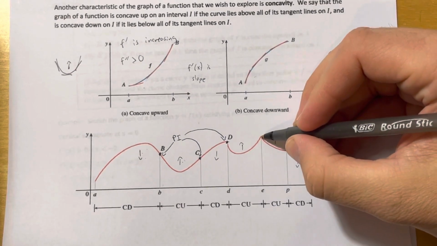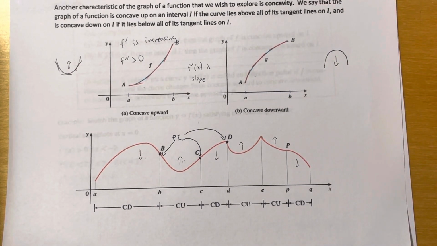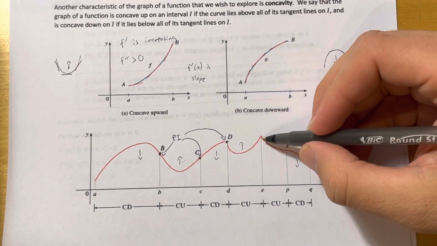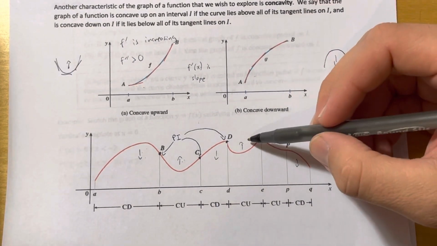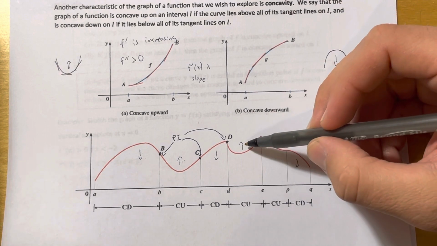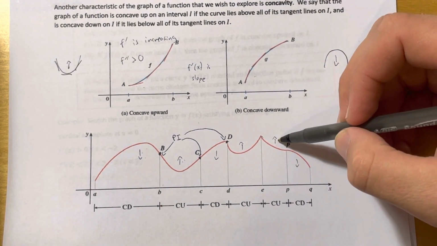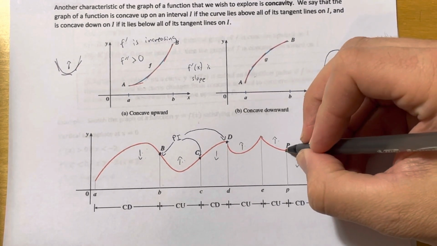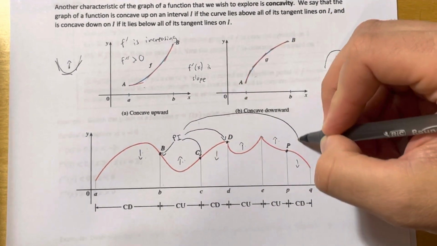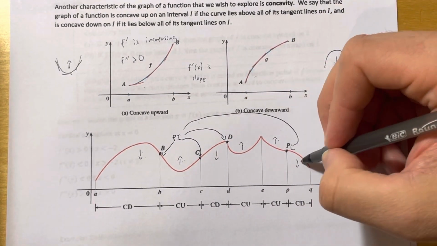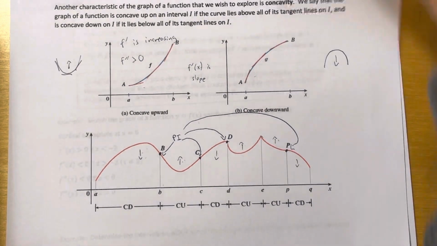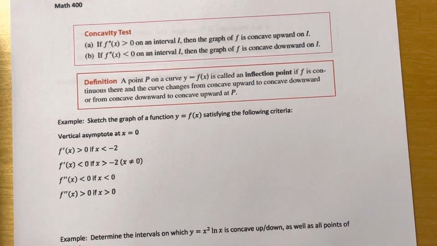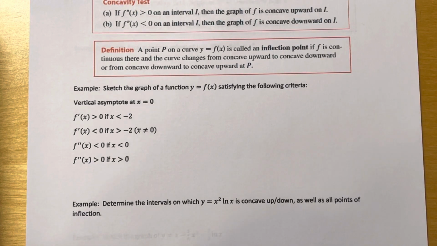This point is not a point of inflection. It's not differentiable there, but that's not the reason why. It's not a point of inflection because we're not changing concavity at that point. We go from being concave up to once again being concave up. Here, though, we do have one final point of inflection because we change from concave up to concave down, and we do have continuity at that point. So that's what a point of inflection is. Okay? I think I'm going to do this next example on the next video.